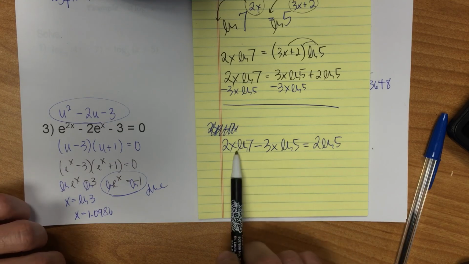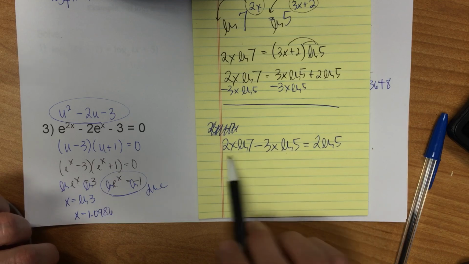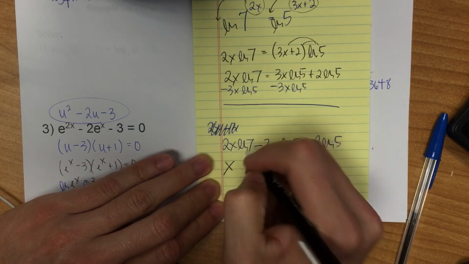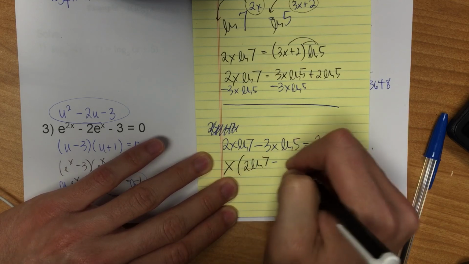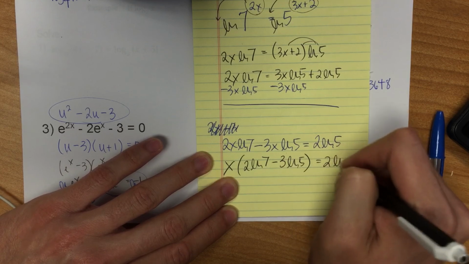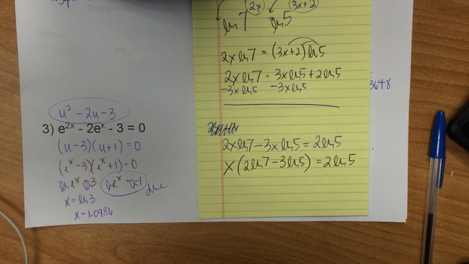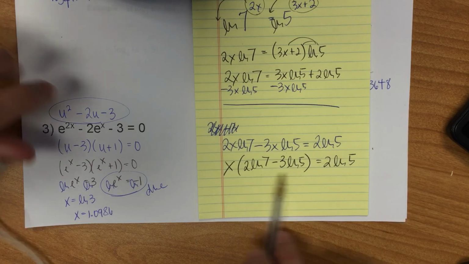Notice both of these terms have an x in them. My goal to solve this problem is to isolate x. So what we're going to do is factor an x out of both of these. So you're left with 2 ln of 7 minus 3 ln of 5 equals 2 ln of 5. If I want to get x by itself, all I'm going to do is divide by what's in this parenthesis.